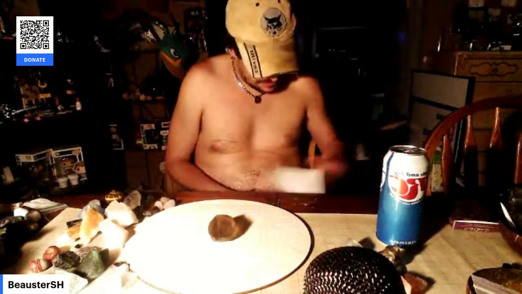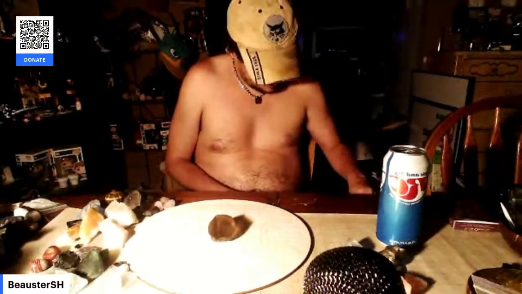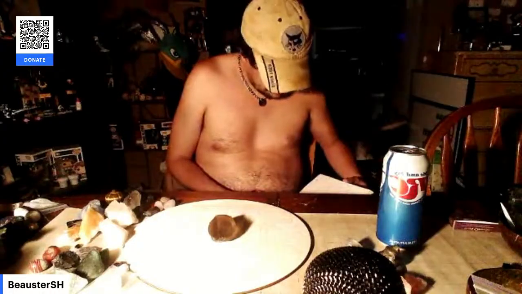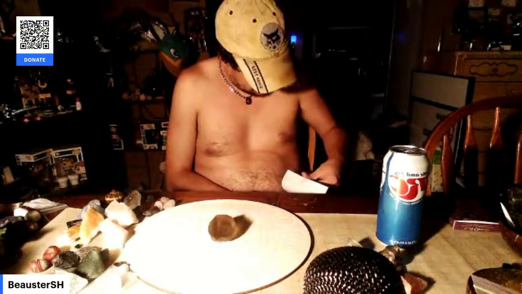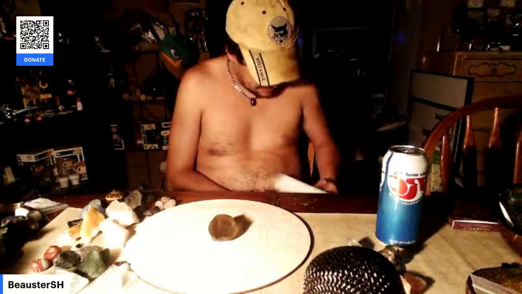Let me check something here. Nope. They don't even have halite in here. Yeah, it's not in this book. So you sure it's not under salt? Salt.